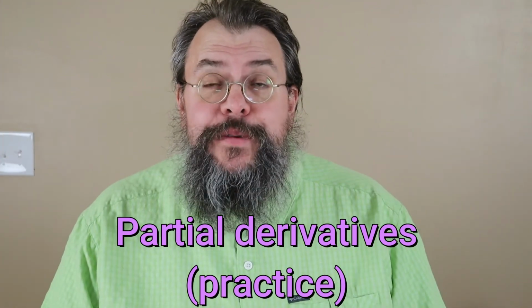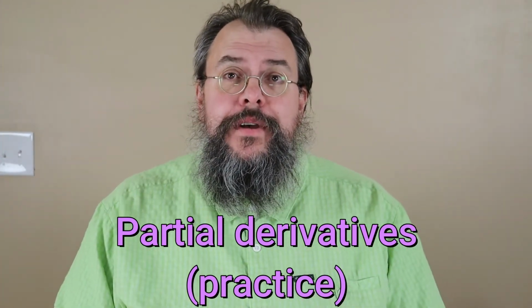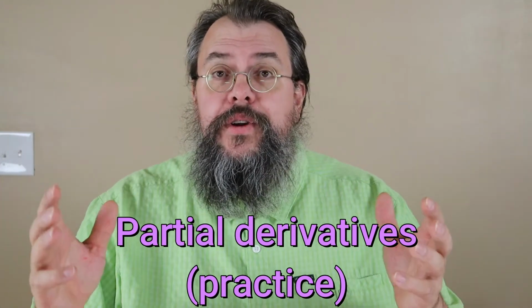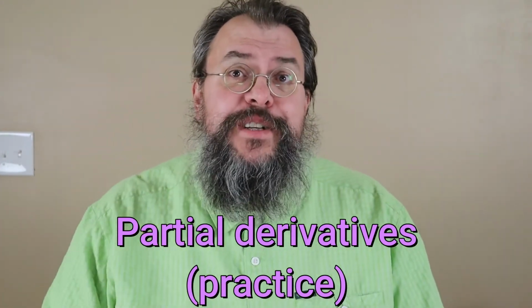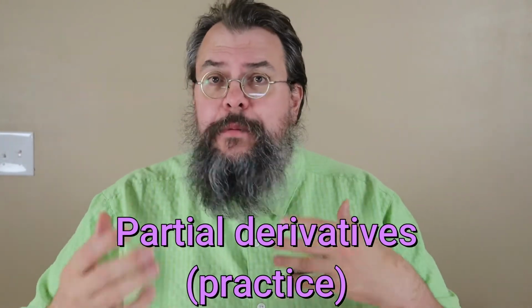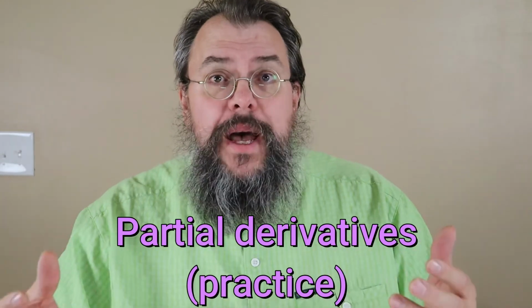Time for some practice involving partial derivatives. Something which is actually very similar to just normal derivatives. The only thing that happens is keep track of which variable you're taking the derivative with respect to and which ones are constants. And once you get the hang of it, it's not so bad.